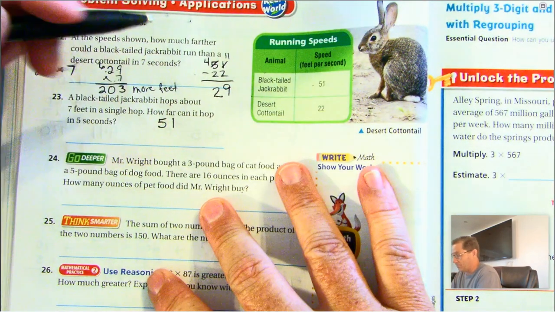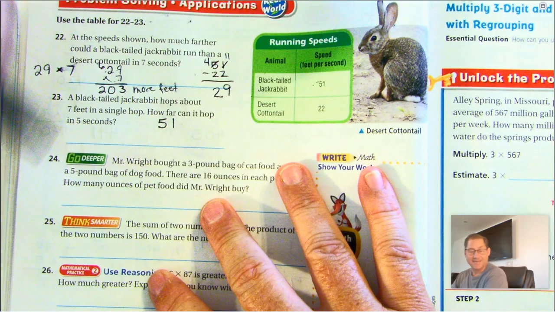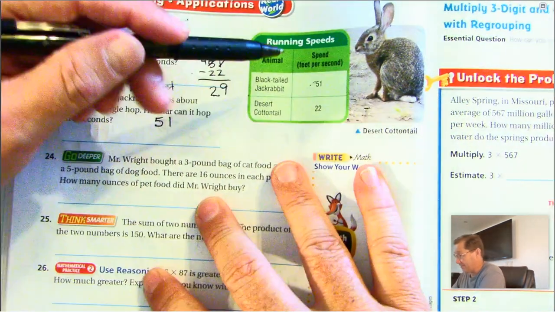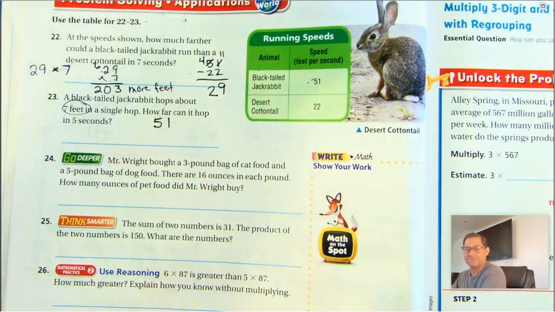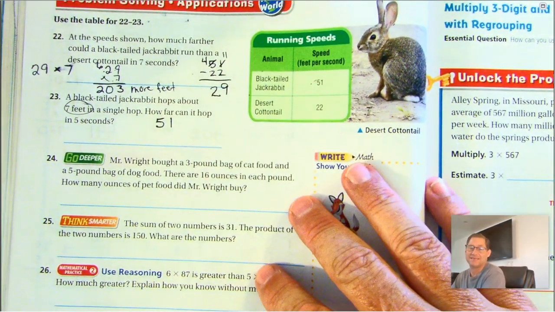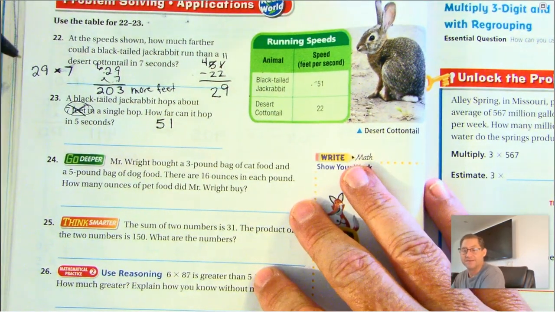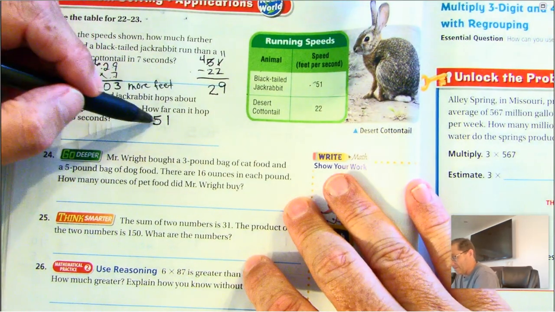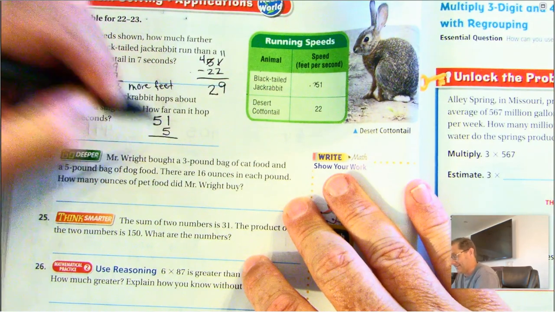So we know that it goes 51 feet per second, right? The table tells us that. So the 7 feet in a single hop is really not important. It's kind of throwing us off. Okay, so I'm just going to cross out that 7 feet. Now, 51 feet per second for 5 seconds.